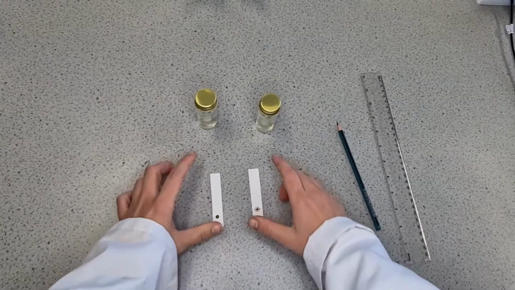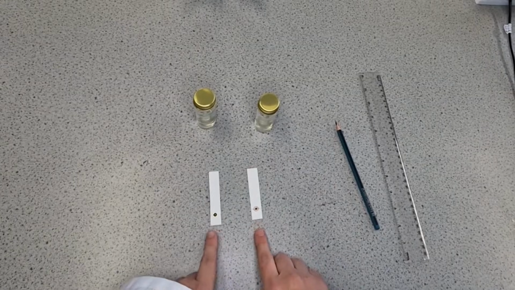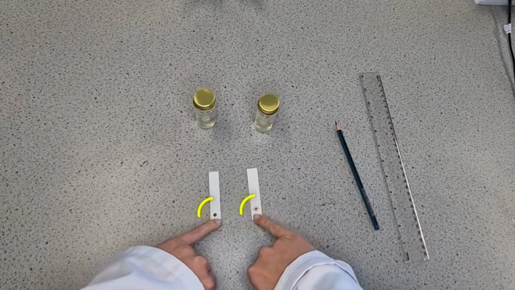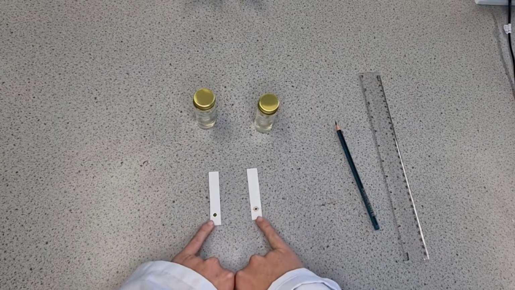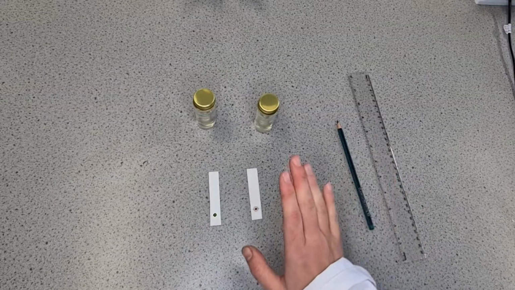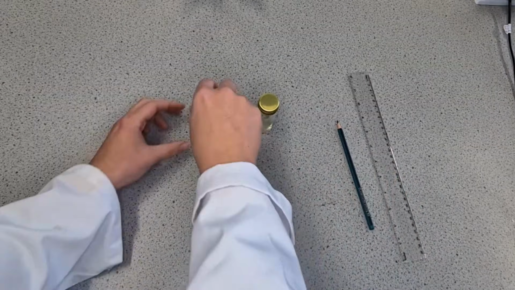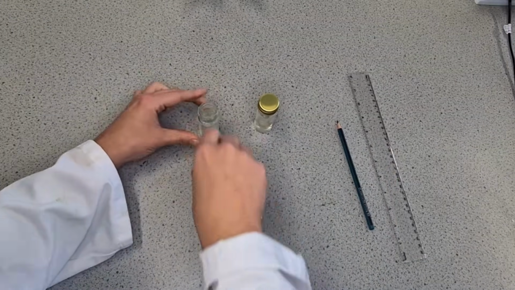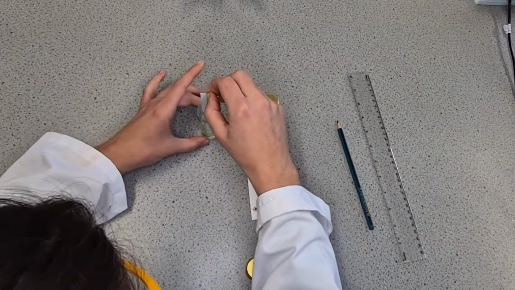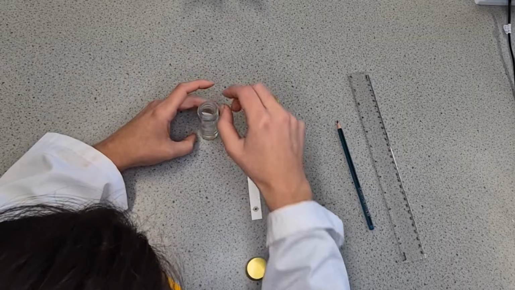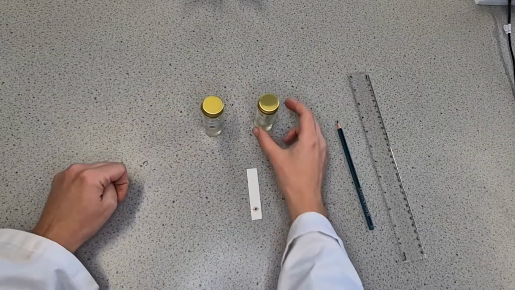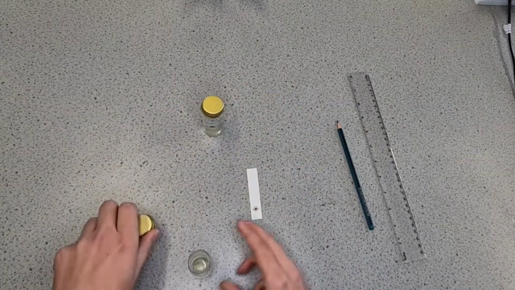So I've now got my 2 TLC papers ready to go into my 2 separate bottles of solvent. I've got my origin line drawn. I've got my pigment above where the solvent is going to reach. And then I've got my pencil and rule at the ready to take it out afterwards. So we need to make sure that we are lowering it in vertically. And I can see that the solvent was below the pigment line, so that's good.